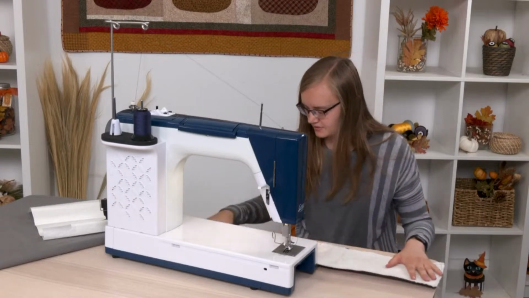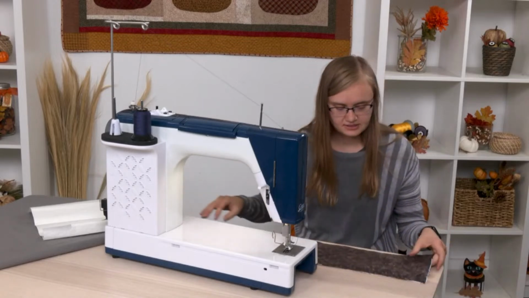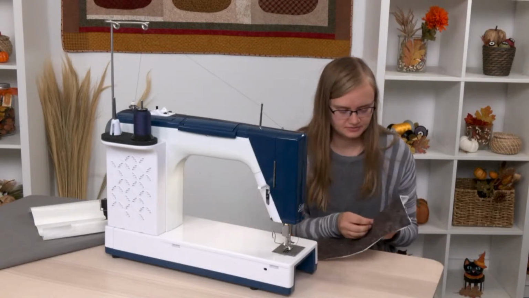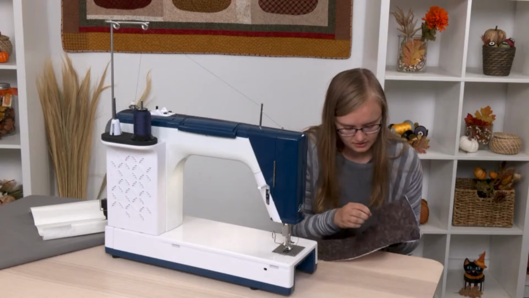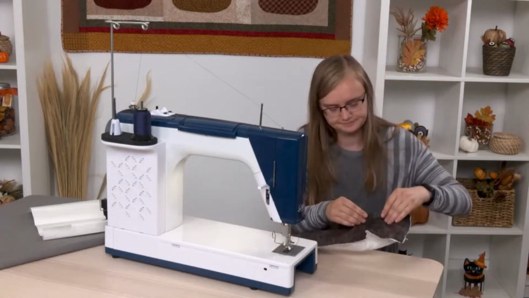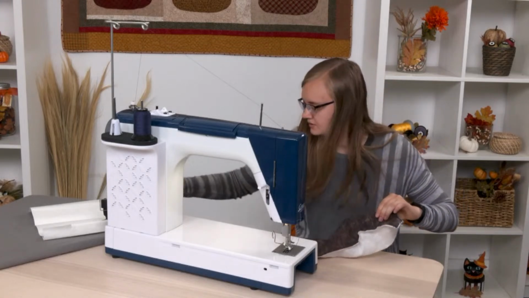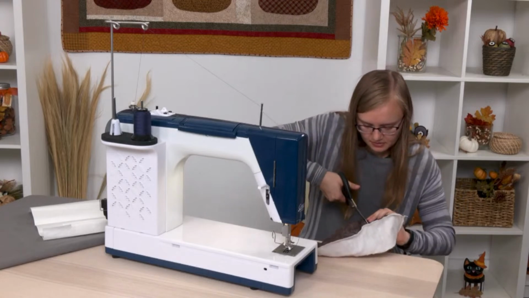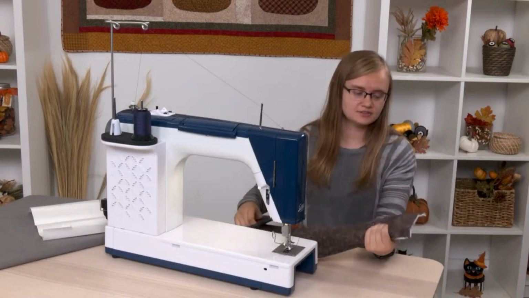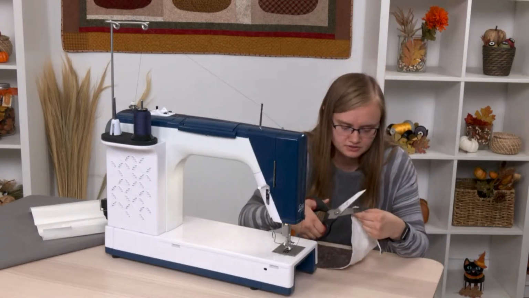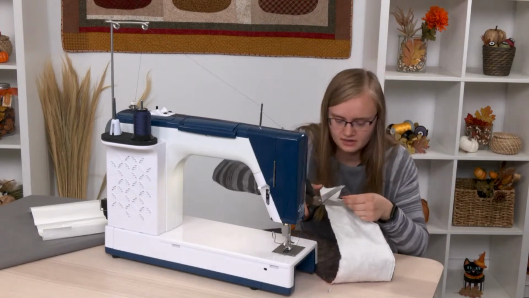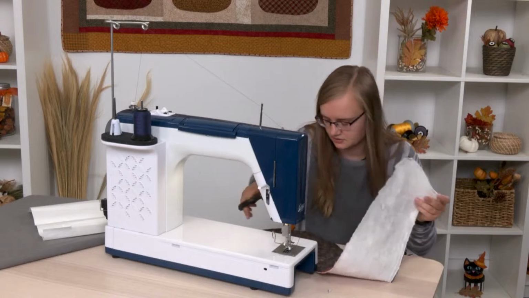Cut my threads, and now all I need to do is cut a hole and then flip it inside out. Peel back, make sure I'm just getting the backing here. Pinch it, cut a slit. Oh, I also need to make sure that I cut these corners so that they will fit in when I turn it inside out.